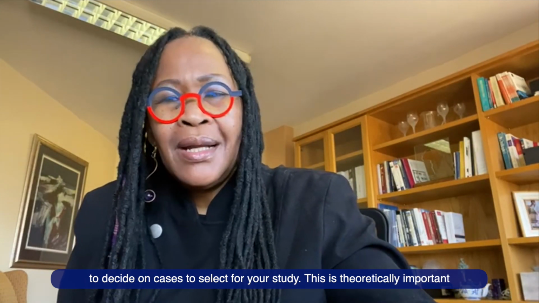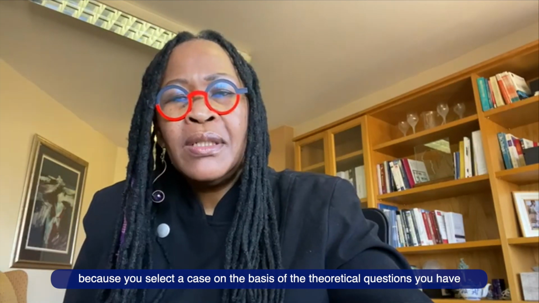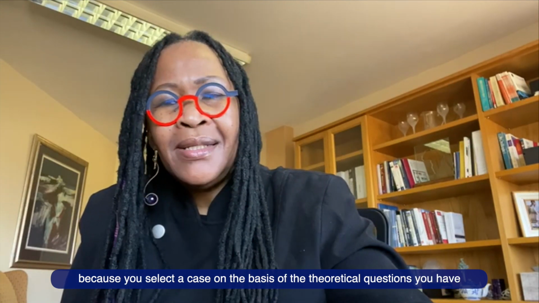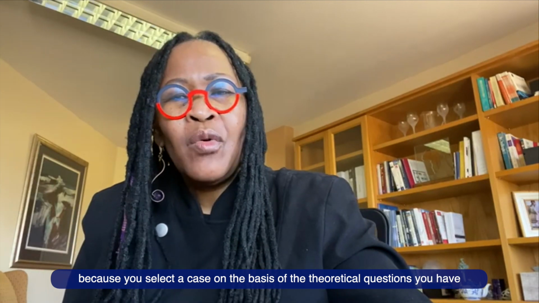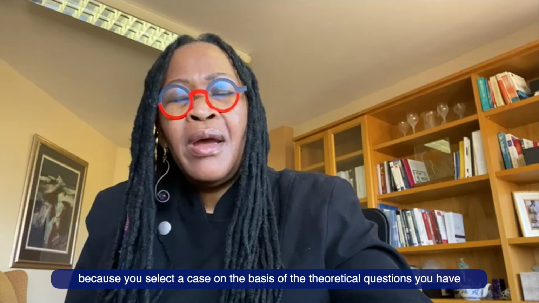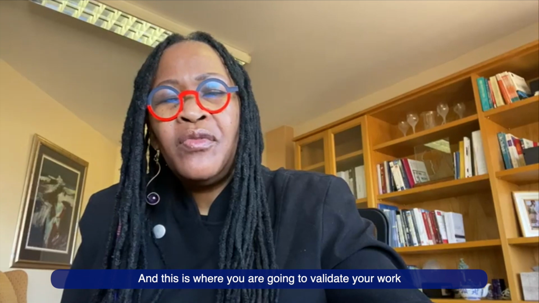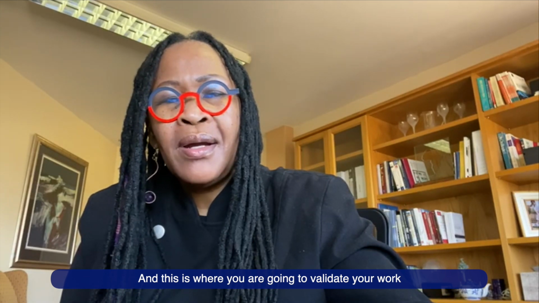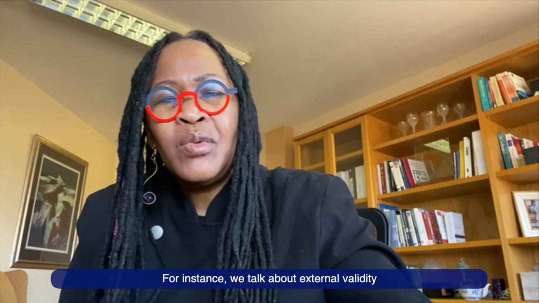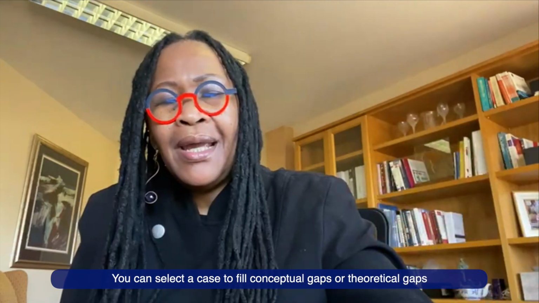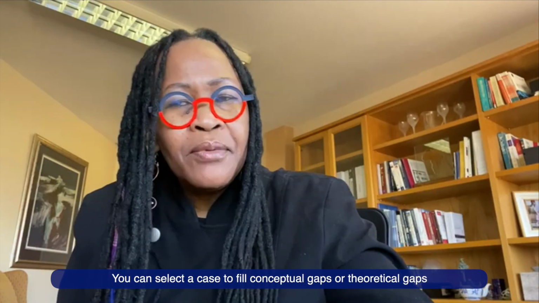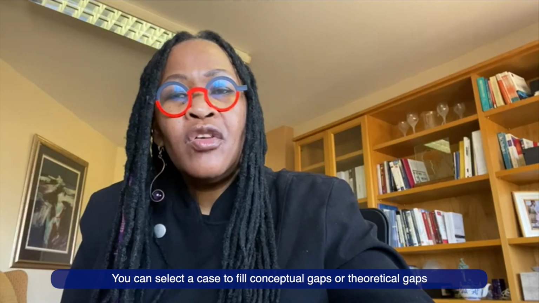This is theoretically important because you select a case on the basis of the theoretical questions you have. And this is where you are going to validate your work. For instance, we talk about external validity. You can select a case to fill conceptual gaps or theoretical gaps.